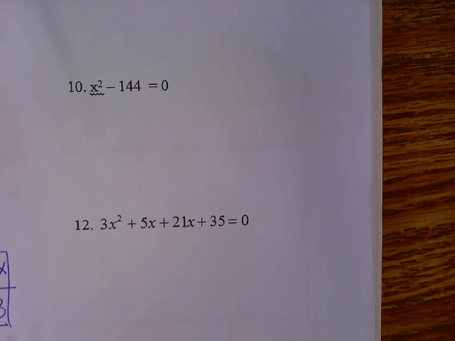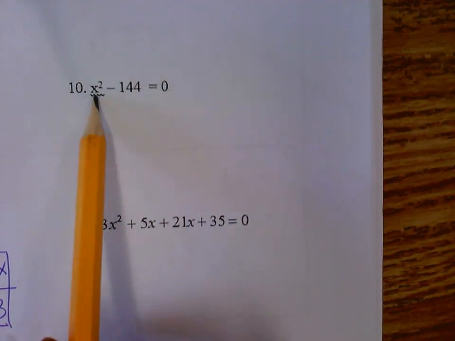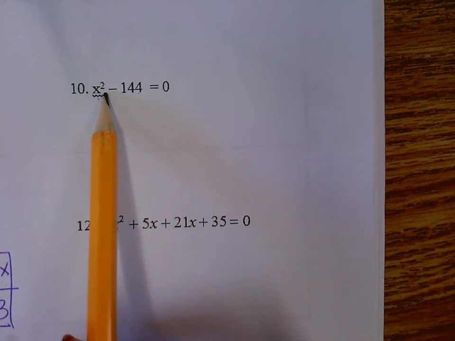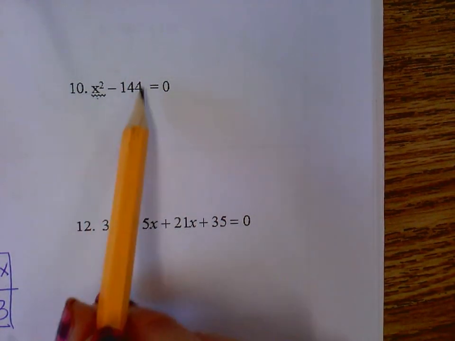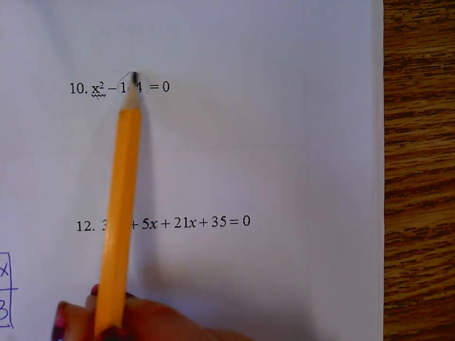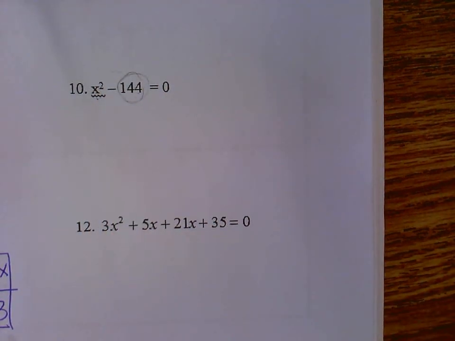It could be greatest common factor. Do these have a greatest common factor? No, but I should check for that first. That's a good strategy. What was the second strategy we learned? This number 144 should ring a bell. That's a perfect square.